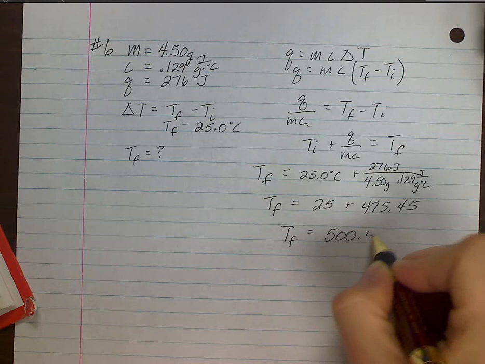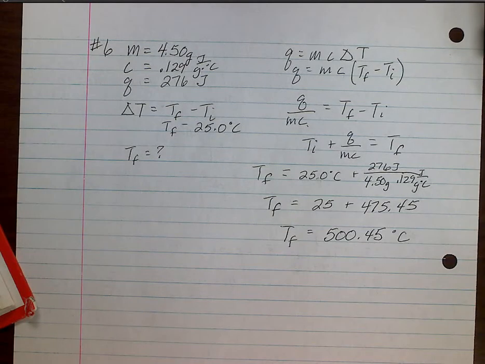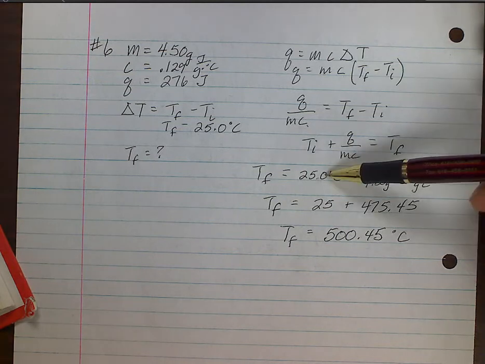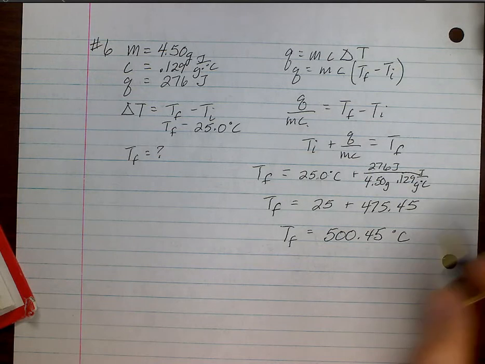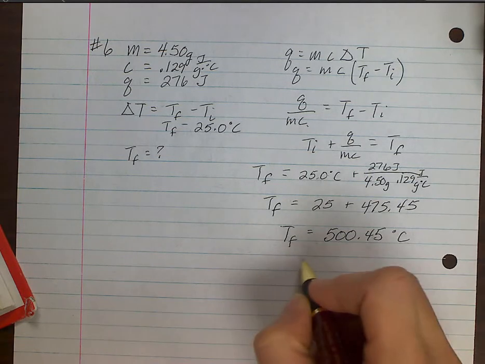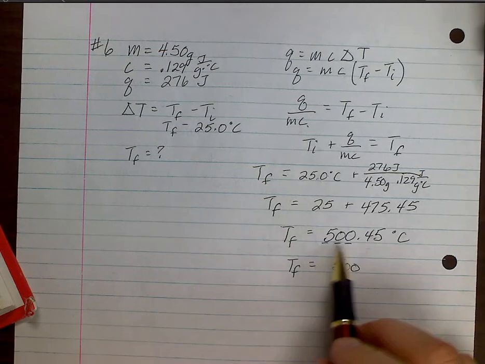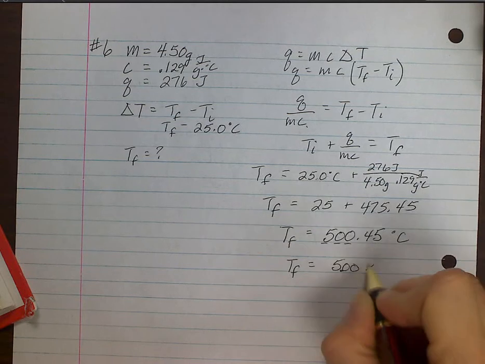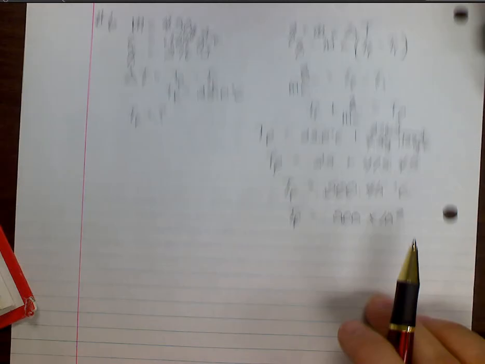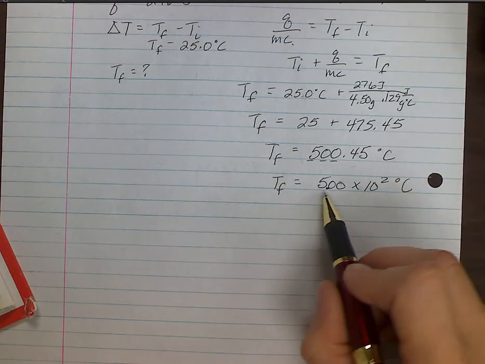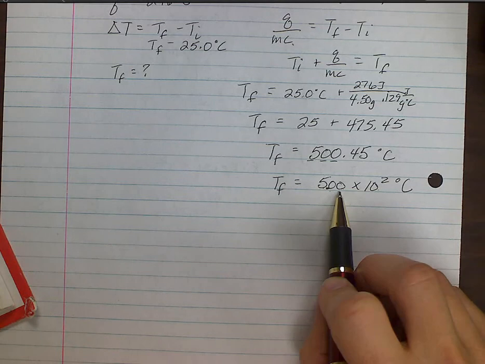In our problem, we have 3, so this would end up being 3. So we're going to end up with a final temperature of 500. We need 3. We need all of these, so I'm going to write it in scientific notation. 5 times 10 to the second degrees Celsius, and writing it in scientific notation tells me that all of these zeros are significant. If I just write 500, that would be only 1 sig fig. Okay, so there's our final answer.